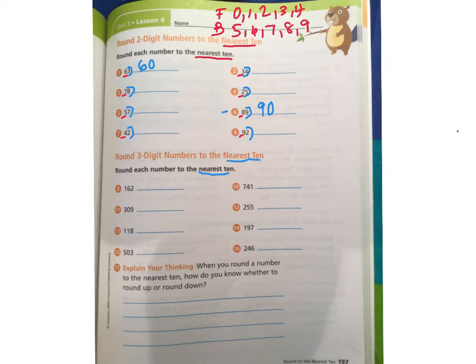Okay? Now, cool thing, when I get down to the next section, still rounding to the nearest 10, but guess what? What do you see different down there? Instead of 2-digit numbers, I'm rounding 3-digit numbers. No big deal. We got this. Still going to be underlining the 10 spot.